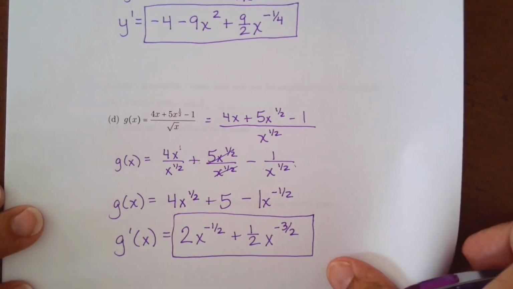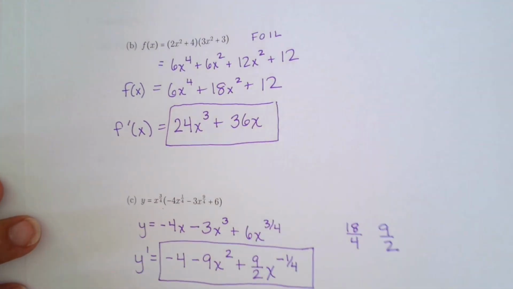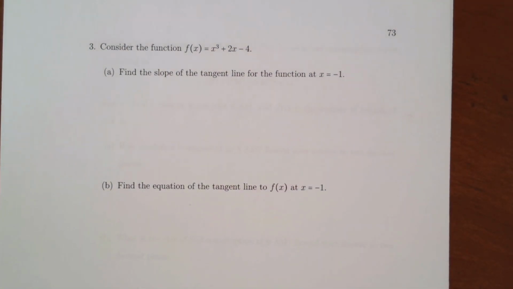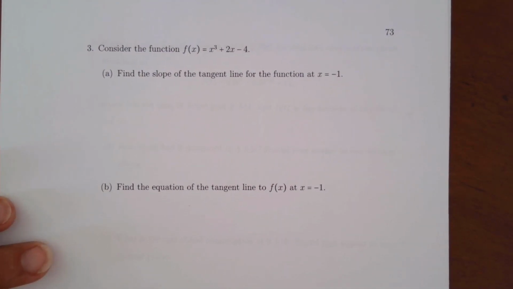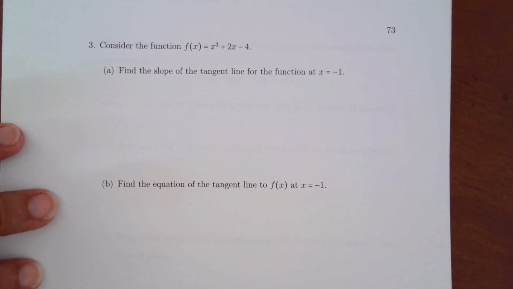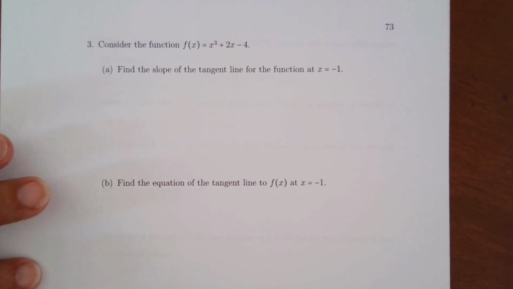All right, so there were some problems where we had to manipulate them a little bit to get to the sum and difference, where we could do the derivatives of each individual term. The rest of this is about writing equations of tangent lines and answering some questions about some real applications, the difference between derivatives and the function values.